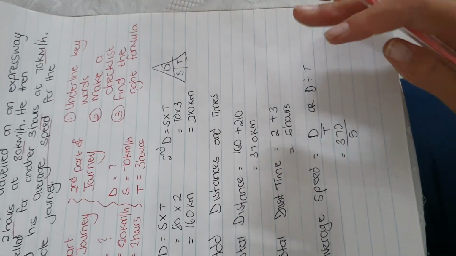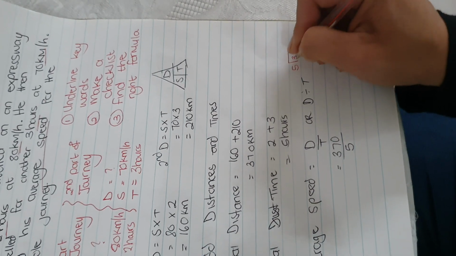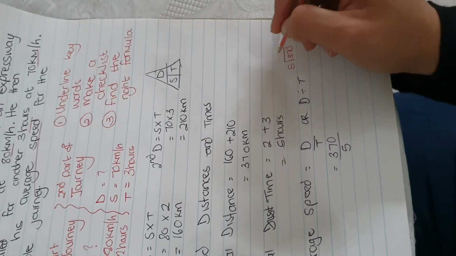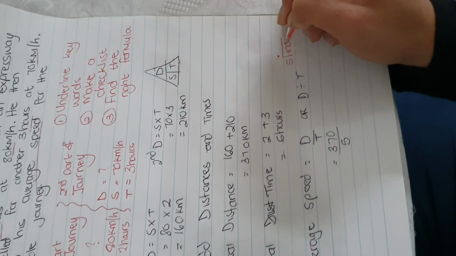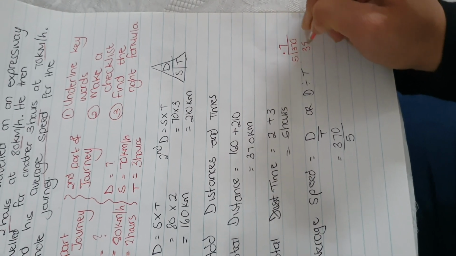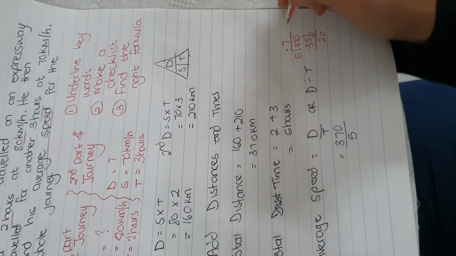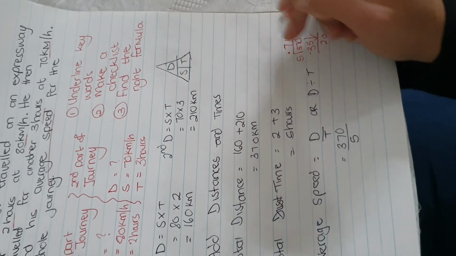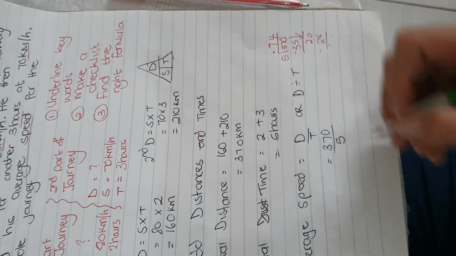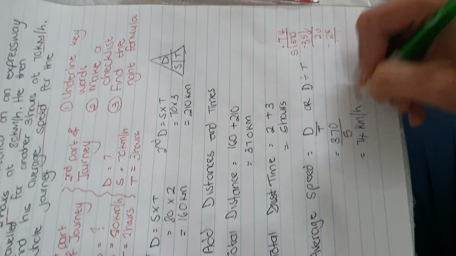On the side of your page, you can do the calculation. The number at the bottom always goes on the outside, and the number at the top always goes on the inside. 5 cannot go into 3, but it goes into 37 7 times. 7 times 5 is 35, and we have 2 remainder. We bring down the next number. 5 goes into 20 4 times. 4 times 5 is 20, and we have no remainders. Our answer therefore is 74 kilometers per hour.